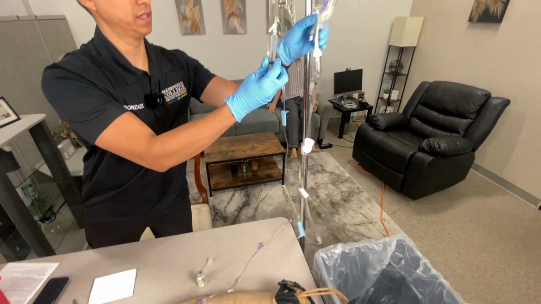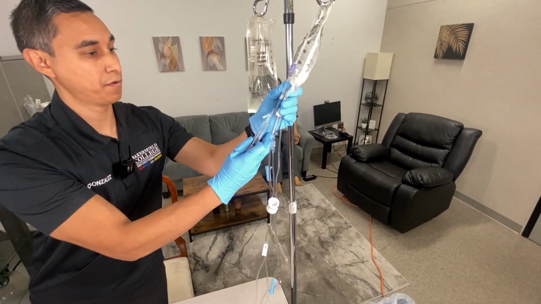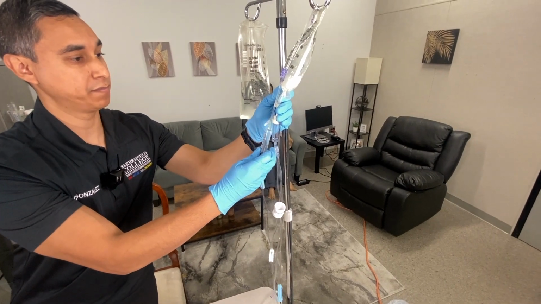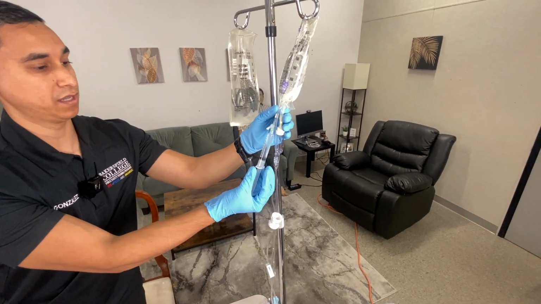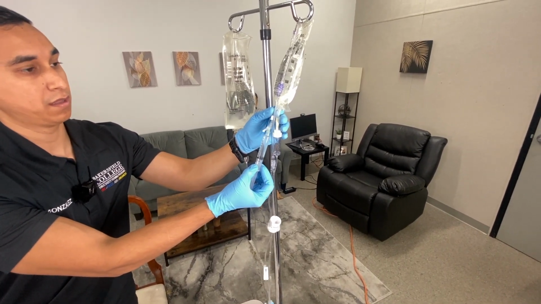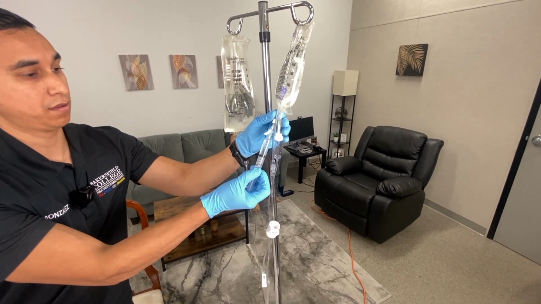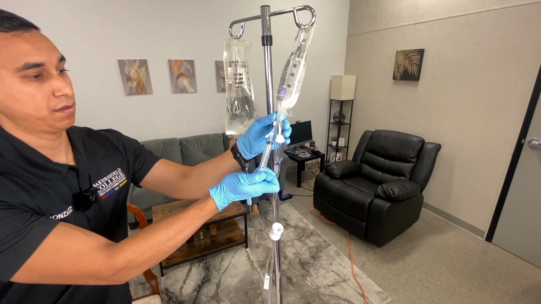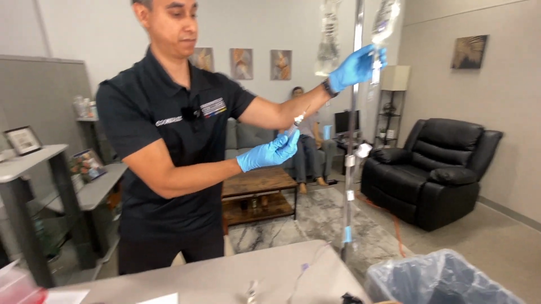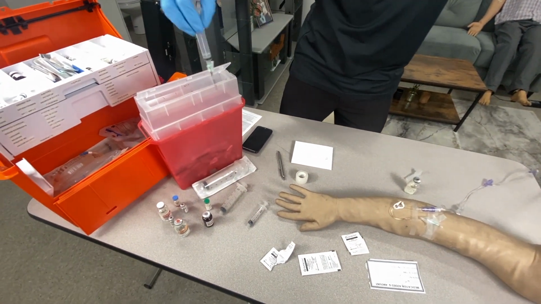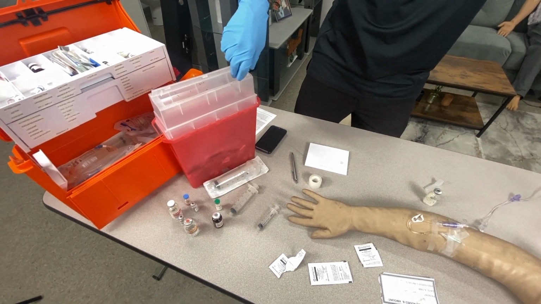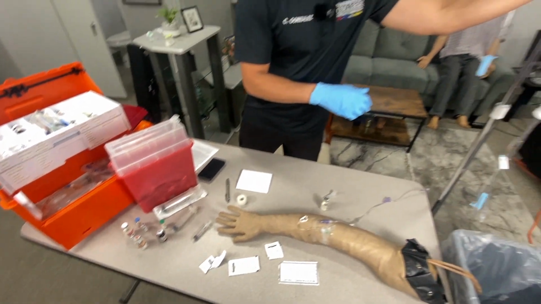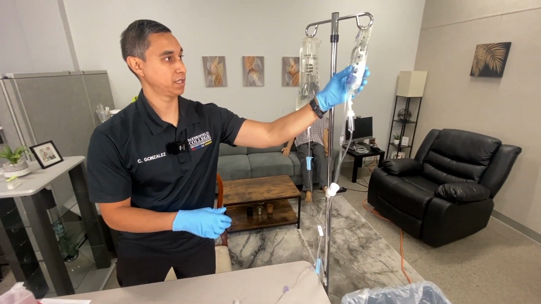I'm going to inject it into what is now going to be my medication bag, which is my 250 ml normal saline bag. All right. I am going to dispose of my sharps in the sharps container. I am going to mix the medication thoroughly.